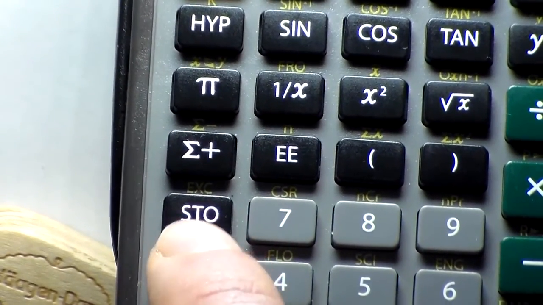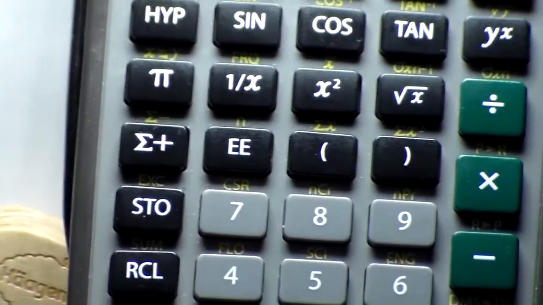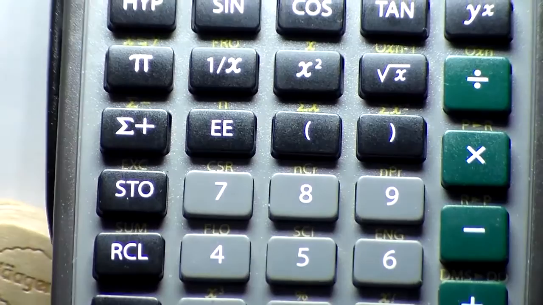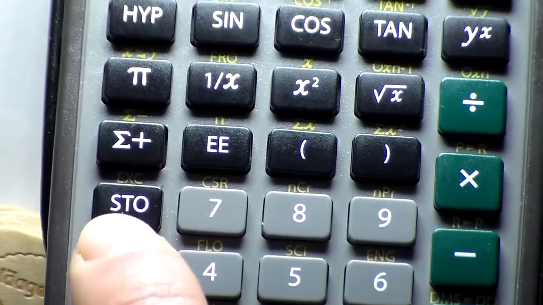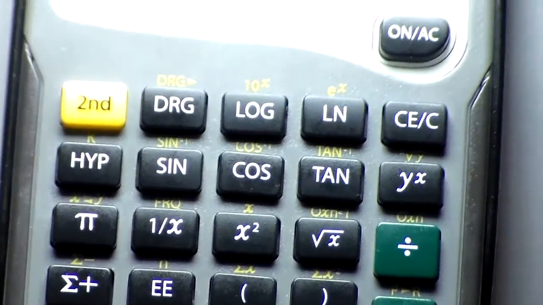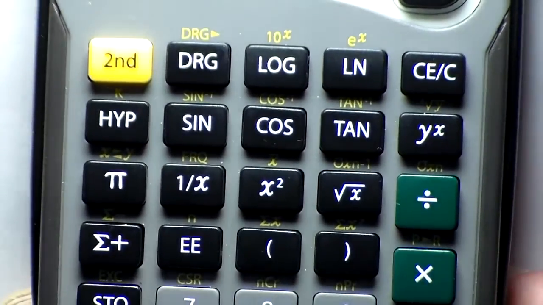Over here we have the storing and recalling of numbers. So if you're doing a long calculation, using, let's say, Planck's constant a bunch of times or Avogadro's number, and you don't feel like typing it in each and every time, you could always just store that in there and then use the recall button to do that. But if you want to, great, but you don't really need to do that for these type of calculations here.